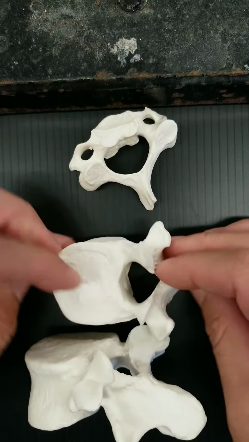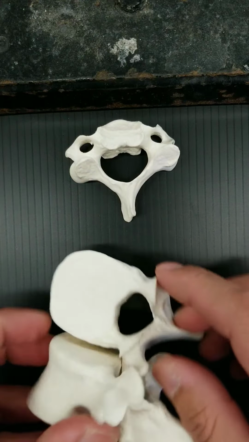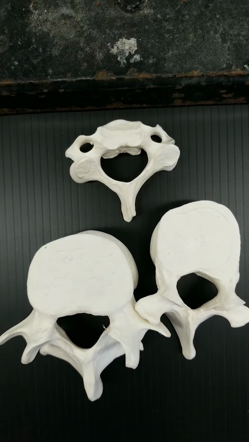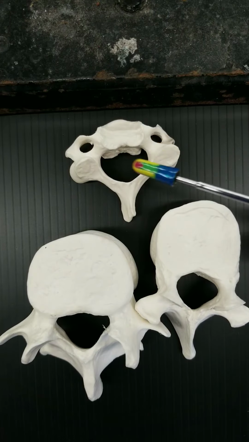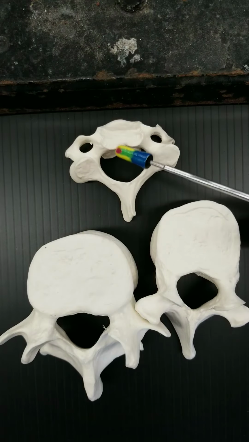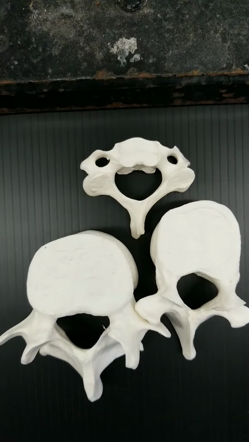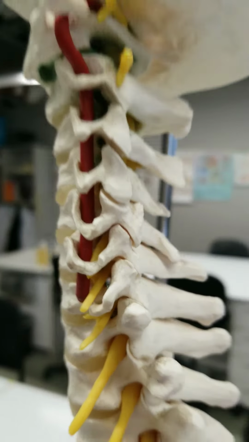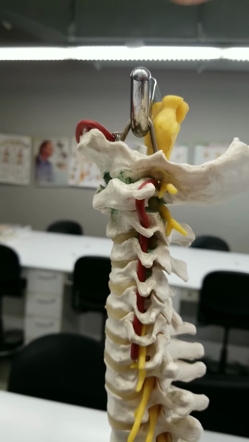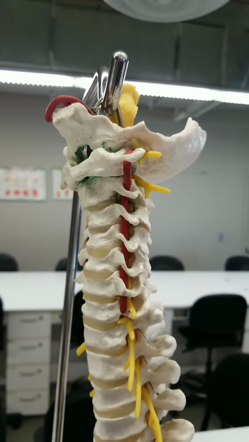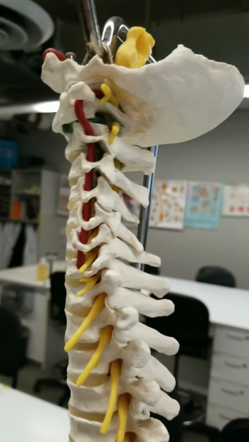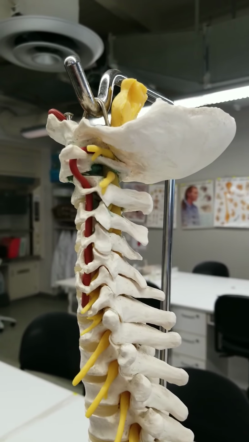One more key feature of the cervical vertebrae, you'll notice much smaller body, and you'll notice these holes here. If this is the vertebral foramen, vertebral canal, these are the transverse foramina. And the transverse foramina are to allow nerves and blood vessels to pass up into the brain. It's one way to deliver blood into the brain. And those are only found for the cervical vertebrae.